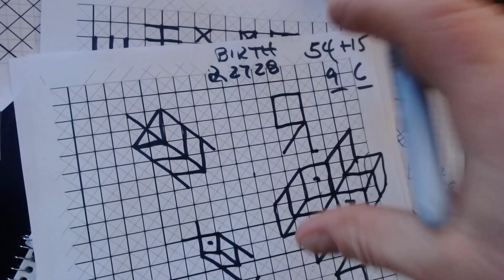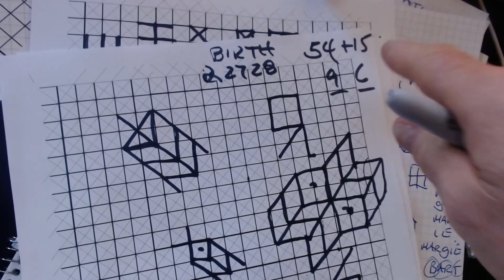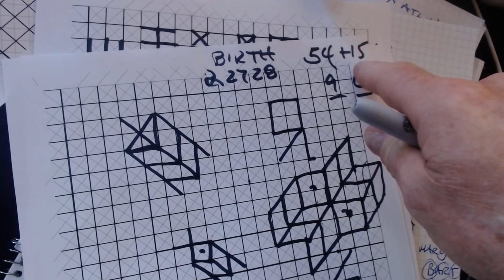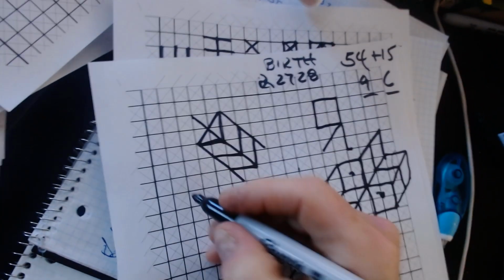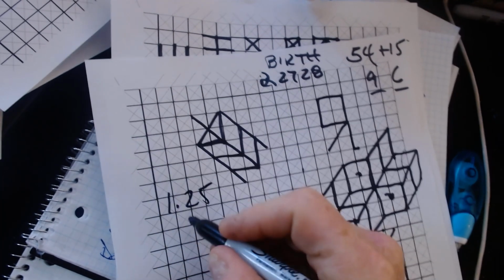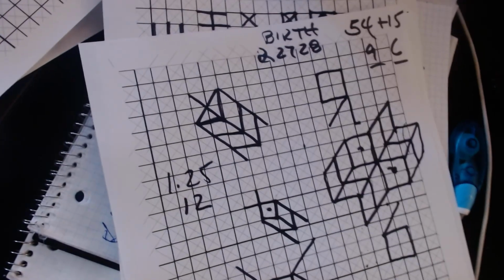So we're born in the sun and the moon and Mars. But it's the quarter houses of Mars because 15 is 1/4 of 60. Now, it's also 1 1/4. 1.25 times 12. What is that answer? I need to get to 12.